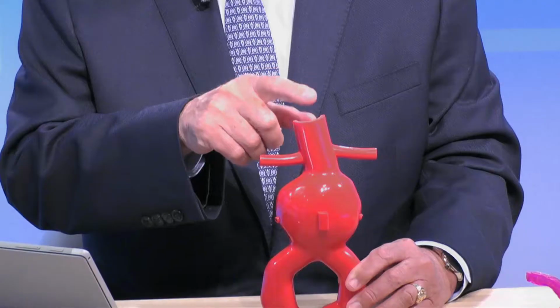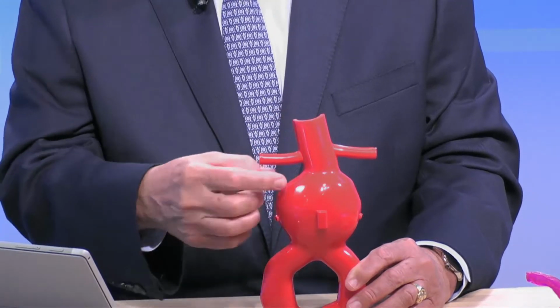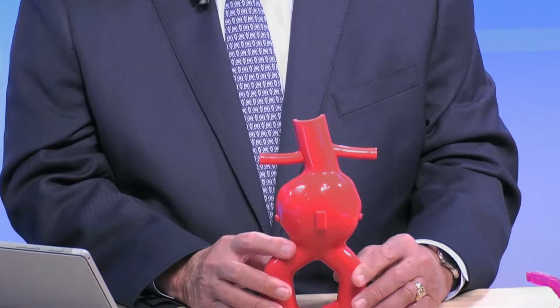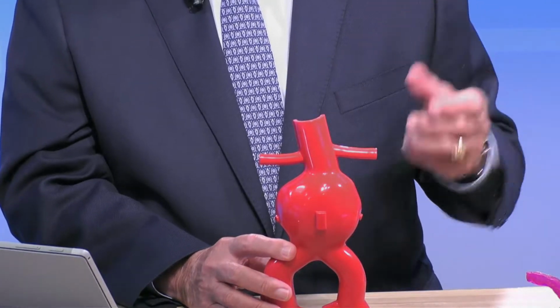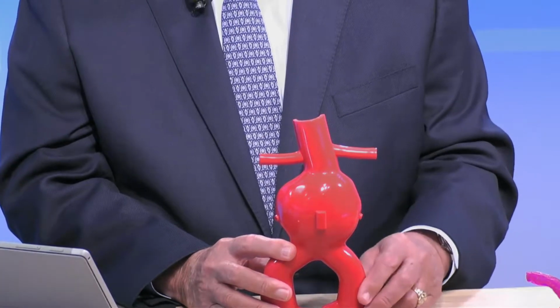So this is the aorta coming down from the chest, and these are the arteries going to the kidney, and you can see this ballooning out that's occurred. That artery is dilated, generally to about 2.5 times normal size. Okay. When the artery gets to be 2.5 times normal, that's when the risk of rupture starts really going up.